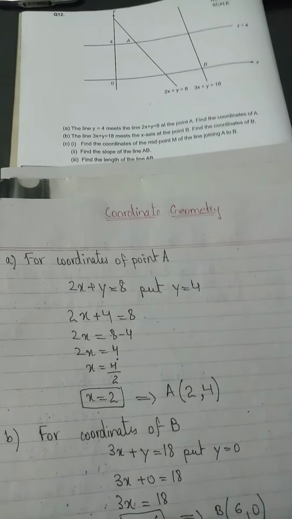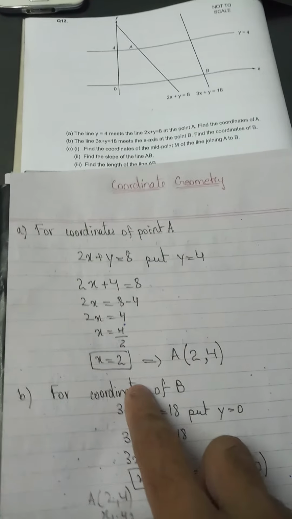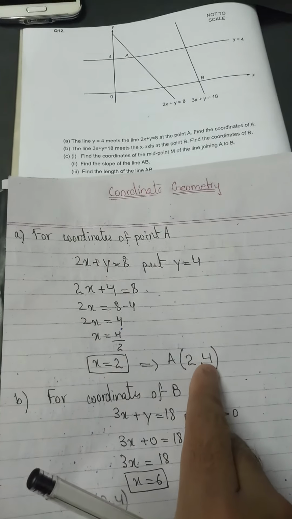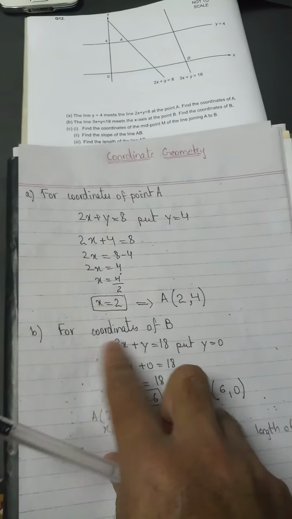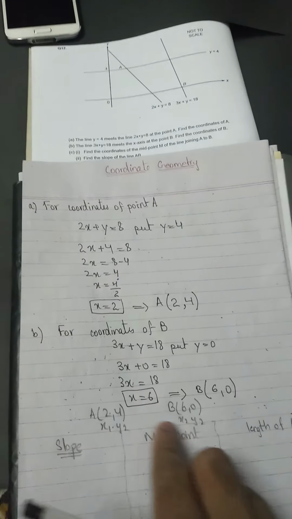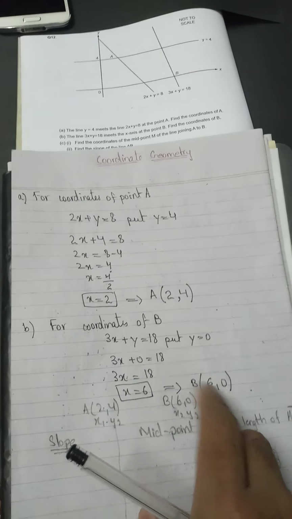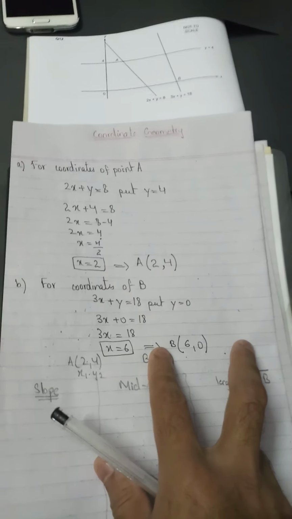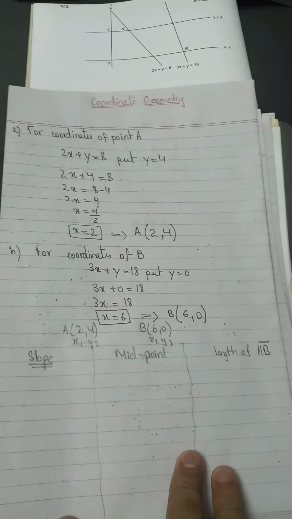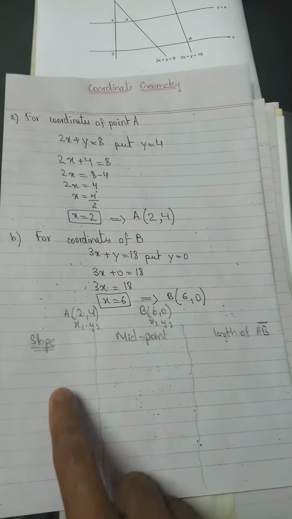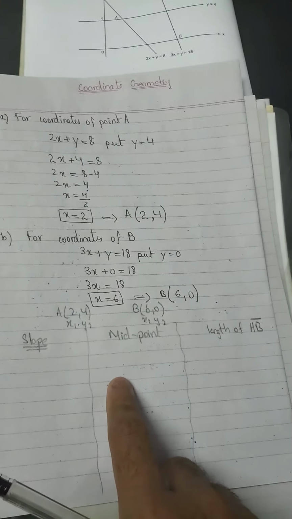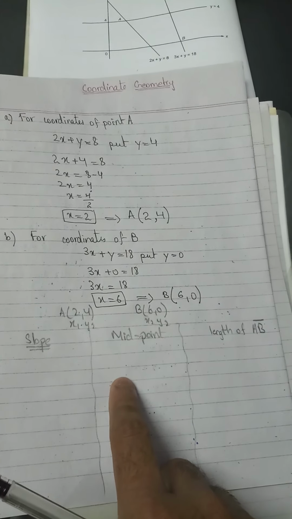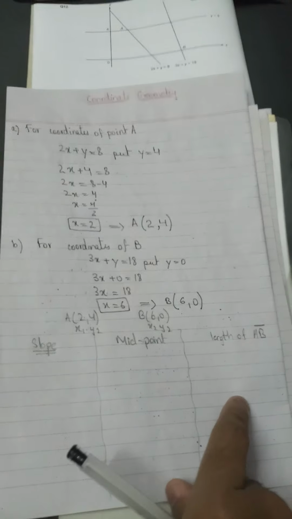So, in the first part, I found out the coordinates of A as 2 and 4. In the second part, I found out the coordinates of B as 6, 0 because x was 6 and y was 0. So in the third part, I have to find 3 things. The first thing is the slope of line AB. The second thing is the midpoint of AB, and the third thing is the length of AB.